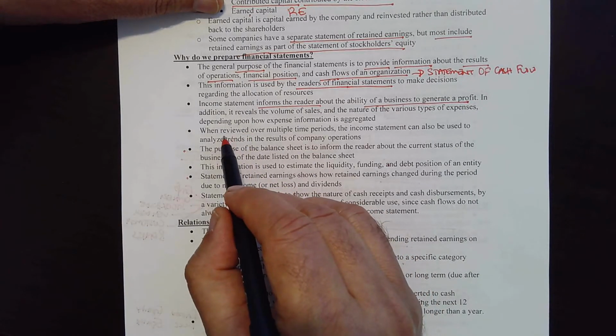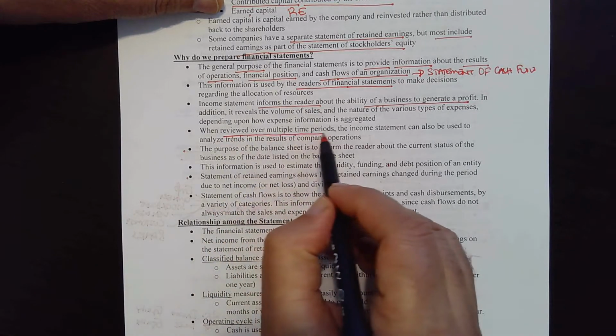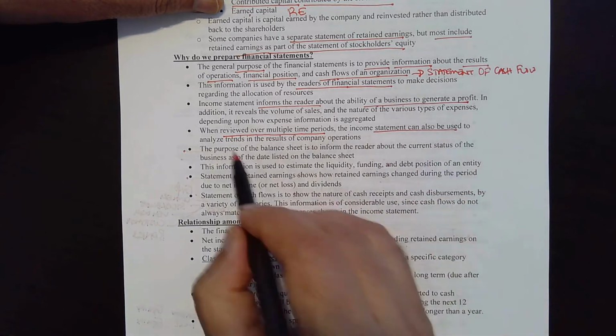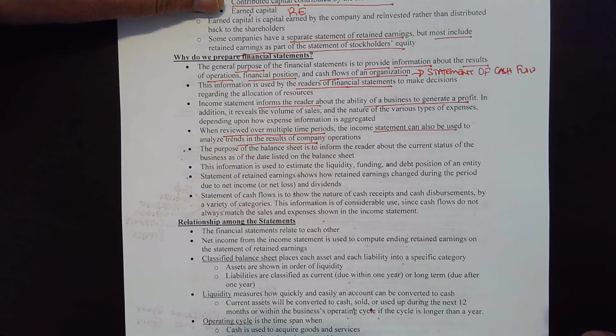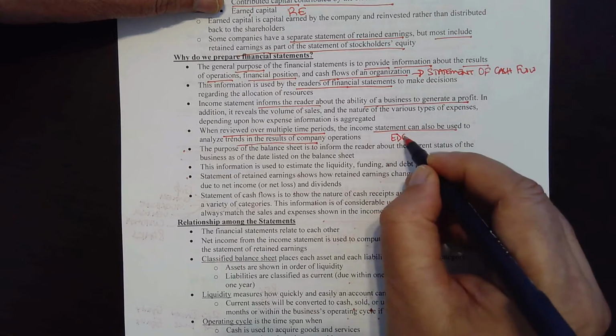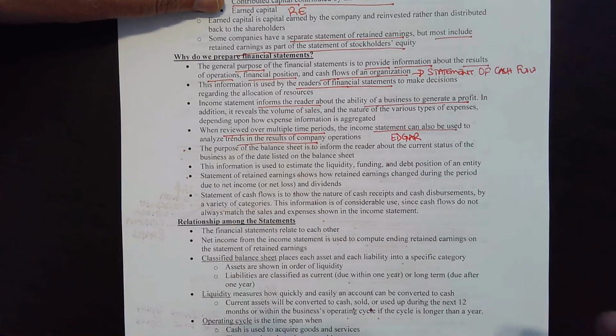When received over multiple time periods, the income statement can also be used to analyze trends in the company information. For example, you can download the last 10 years of Walmart income statements from the SEC website called Edgar, and you can do a trend analysis and see whether their income is increasing or not.